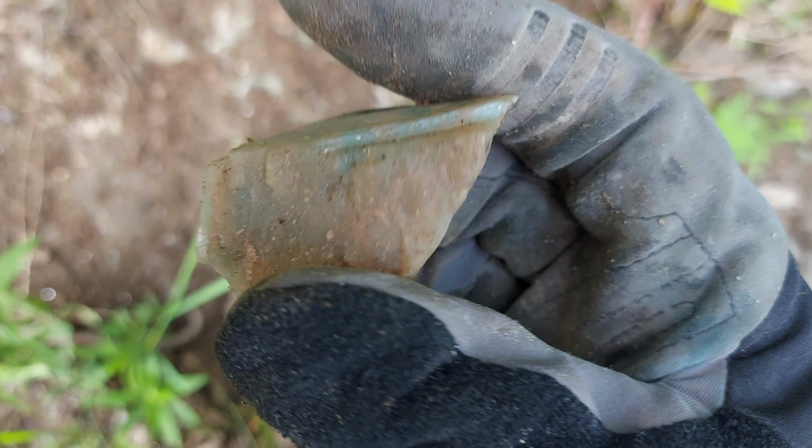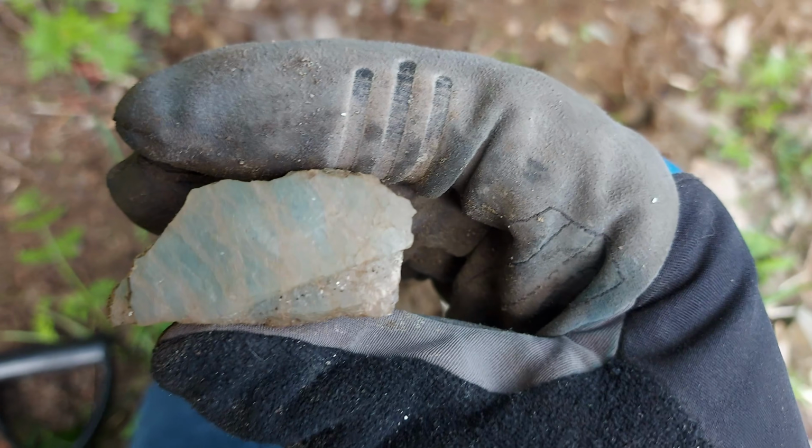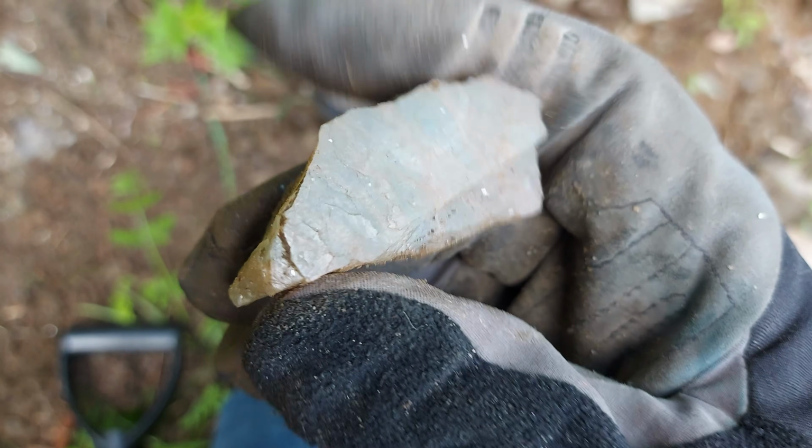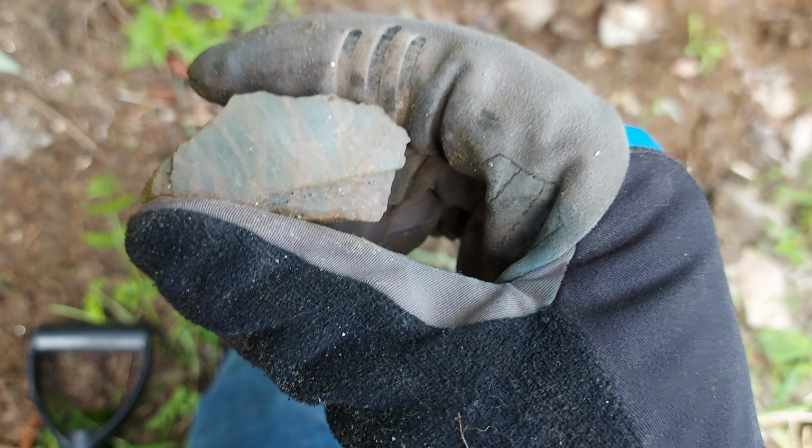Here we got a great example of Amazonite. Let's see if we can get some better lighting. Here we go. Lovely light blue, kind of aquamarine blue.